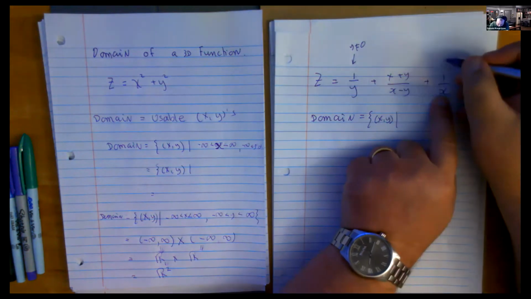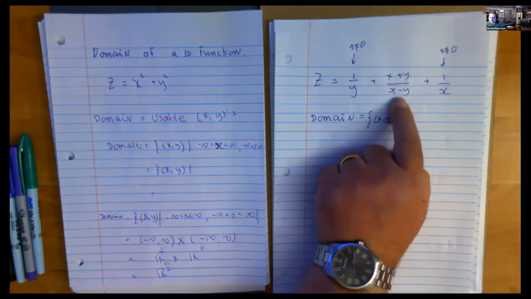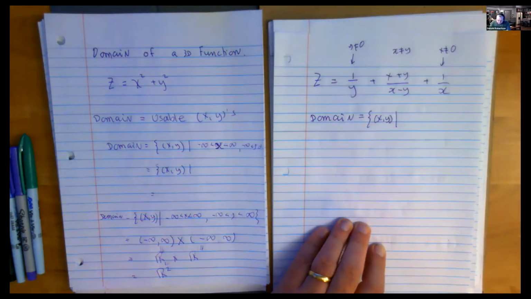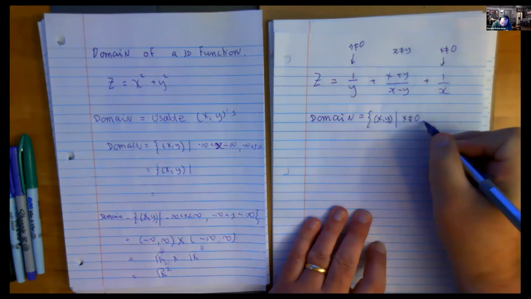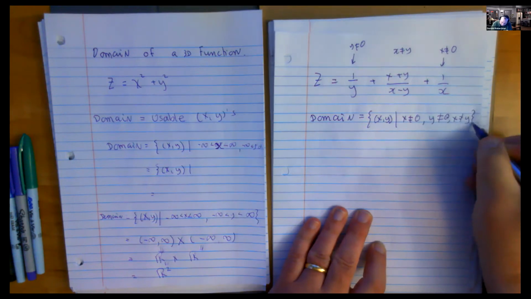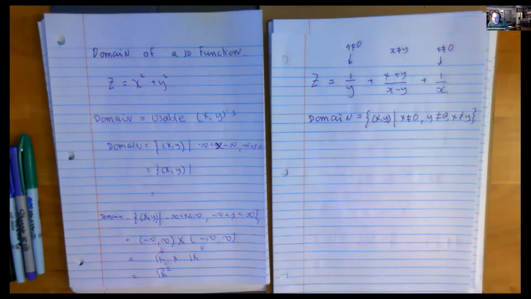Would you agree that similar things happen here? You better not make x 0. Right. And we've done this guy in the middle before. You better not make x equal y either, right? So you basically just take your restrictions, and now you've got your domain. So if you have a question that gives you a function and asks for its domain, these are the kind of approaches that you do.